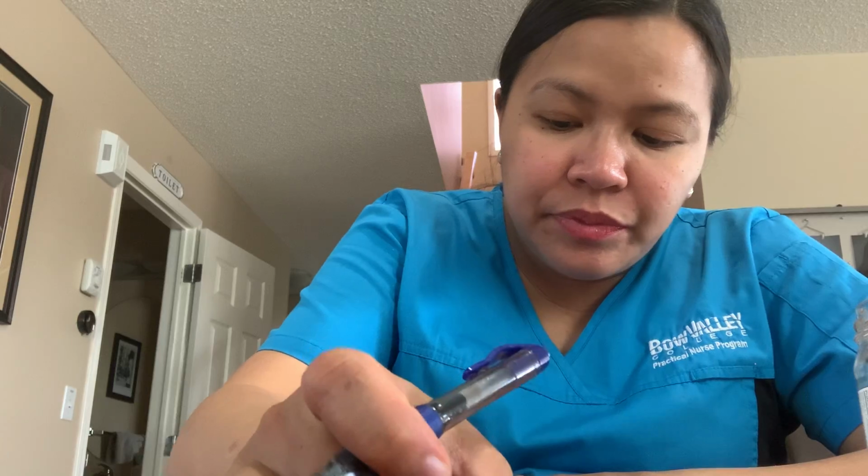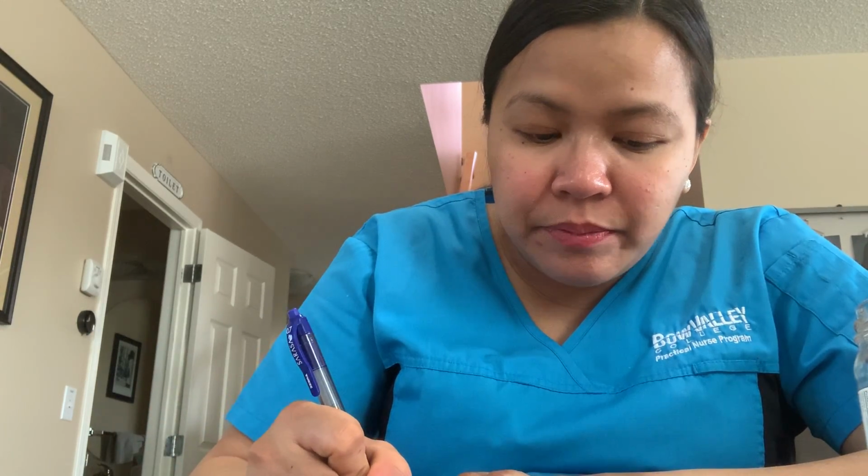I'm going to put the ones that are on the medication: diphenhydramine, dose is 25 milligram IM times 1 dose stat. This one is 0.5 ml.